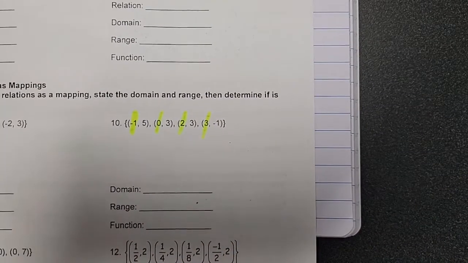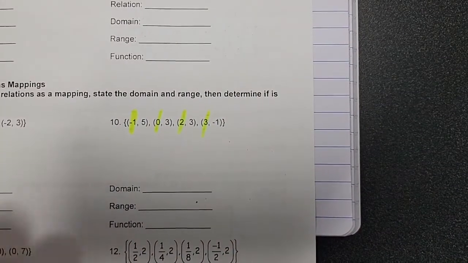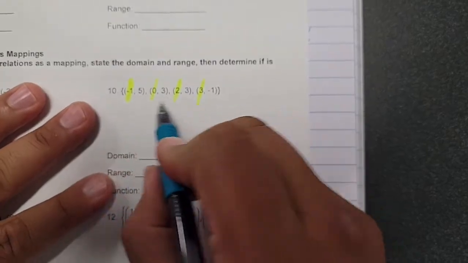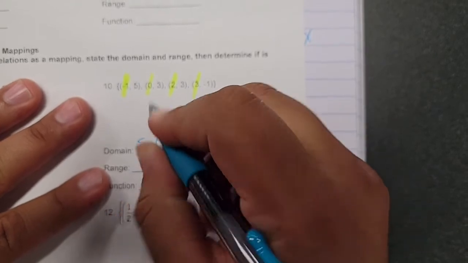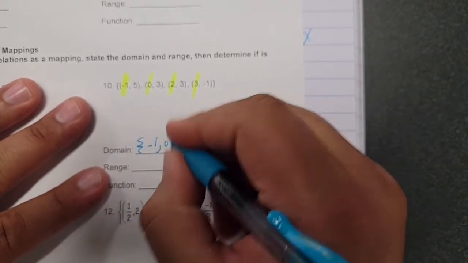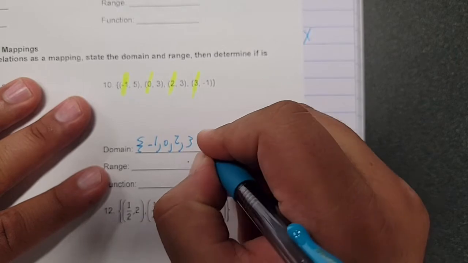All right, so those are my x numbers, my domain. Okay, so which one of these is the smallest one? All right, so we're going to have -1, comma, 0, so they're in order, 2, 3. Okay, that's good.